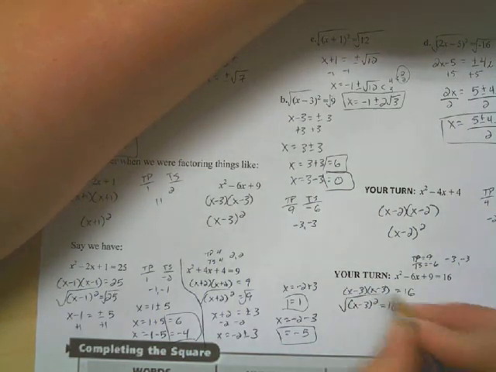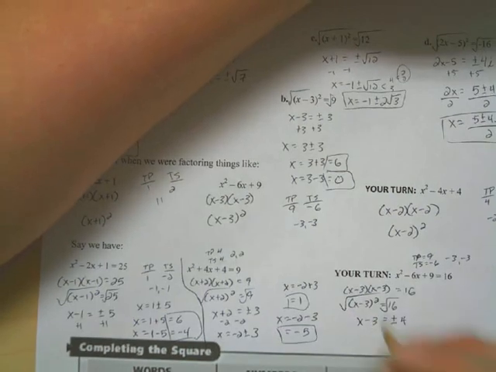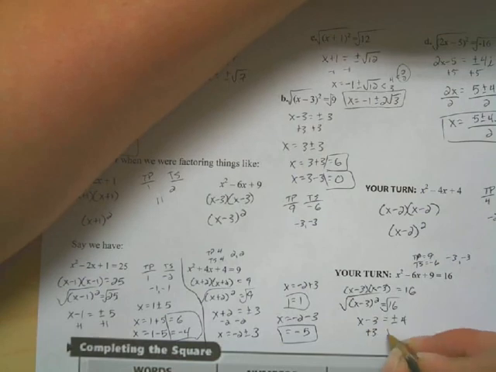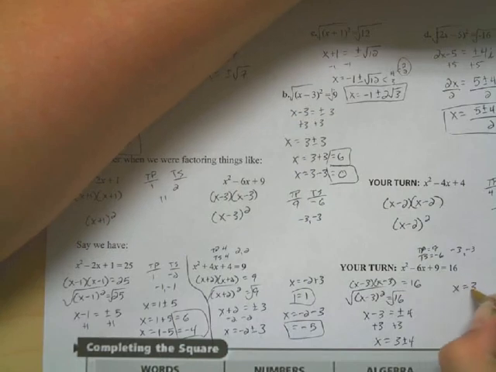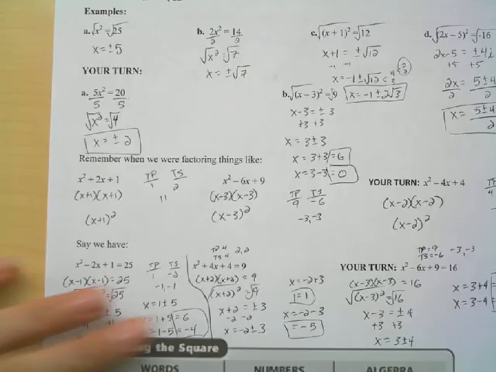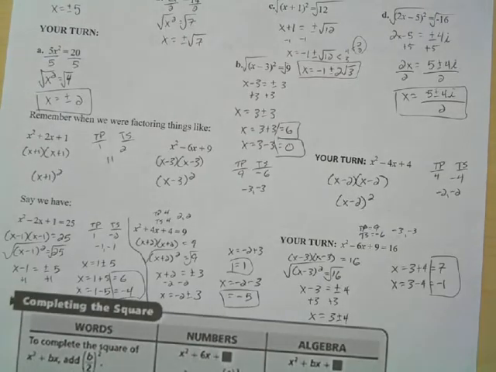Square root both sides. X minus 3 is equal to plus or minus 4. Do not forget that plus or minus. It's super important. It's how we get our two answers since it's a quadratic. So x is equal to 3 plus or minus 4. So we get 3 plus 4 is 7, and we get 3 minus 4, which is negative 1. Oops, sorry, right off the page there. 7 and negative 1, and that would be your answers there.